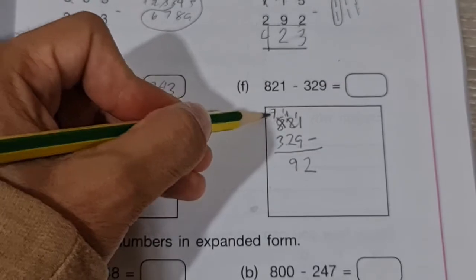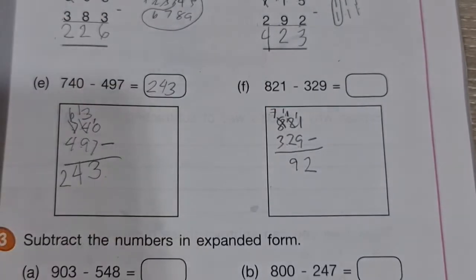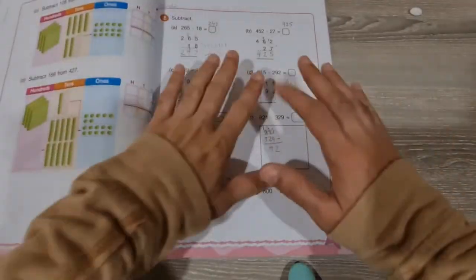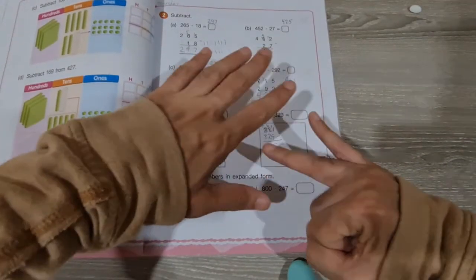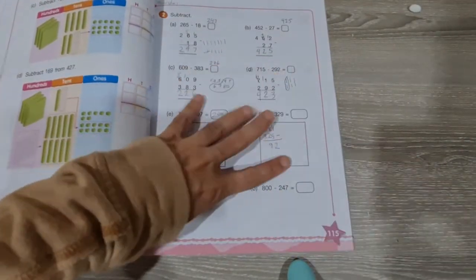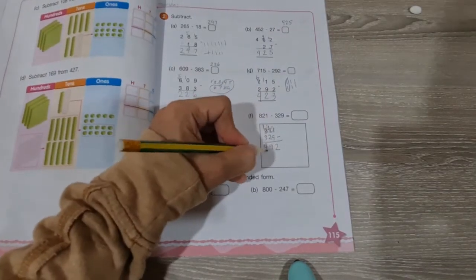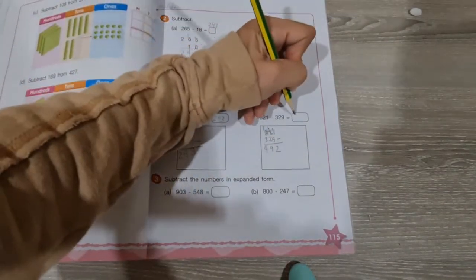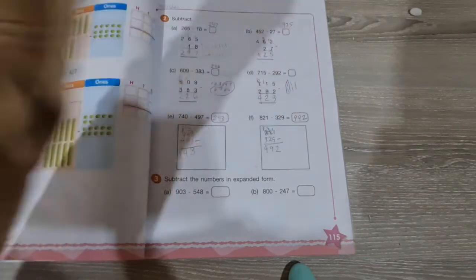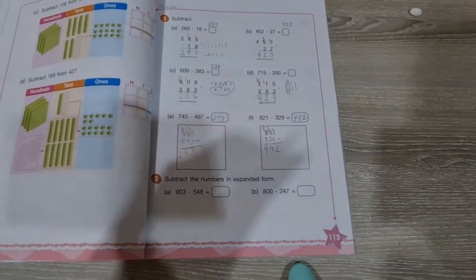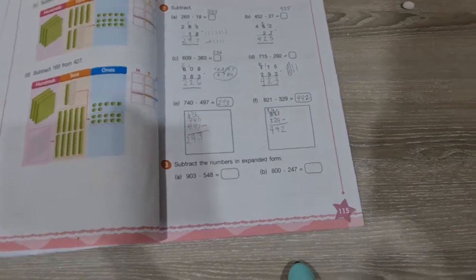And then 7 take away 3. 7 fingers take away 3. 2 and 1, 4. Okay, now this is the answer, 492. And we're almost done.